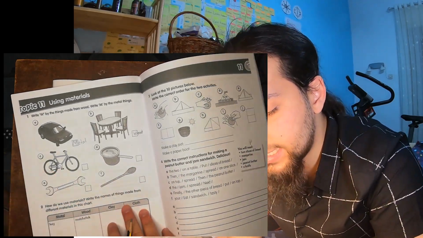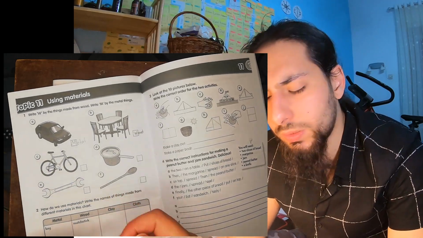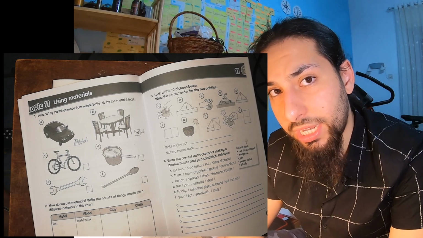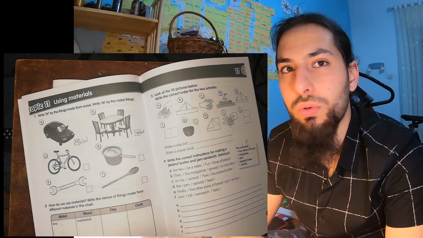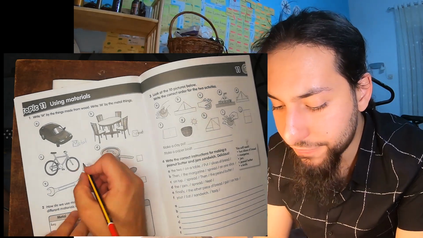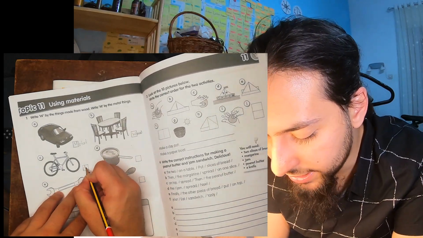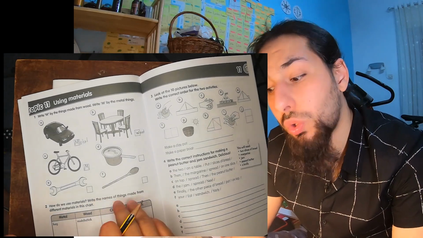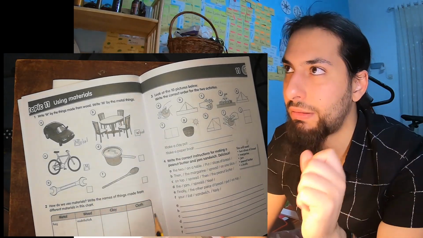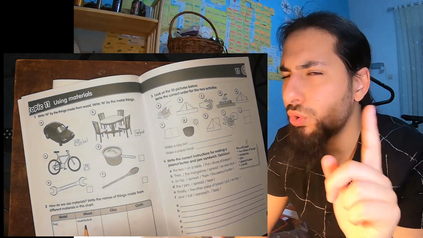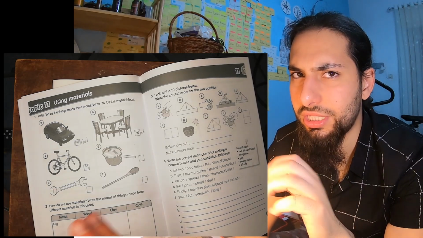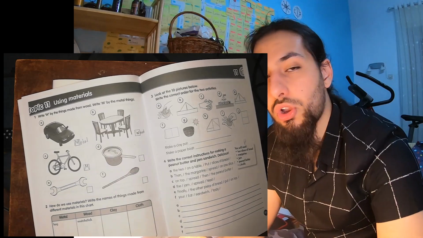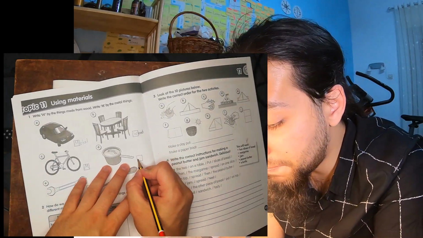Okay, C, a bicycle. Is a bicycle made of metal or wood? Can you guess? No, it's not made of wood. It's made of metal. So you write M. Okay, D, what is a cooking pot made of? Remember, it can withstand heat. Wood can't withstand heat much. You can't use wood to cook. So here, a cooking pot is made of metal.